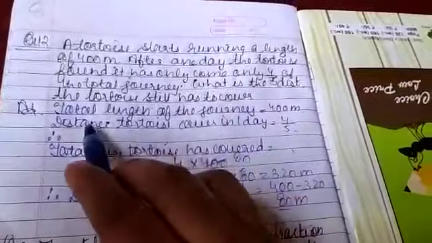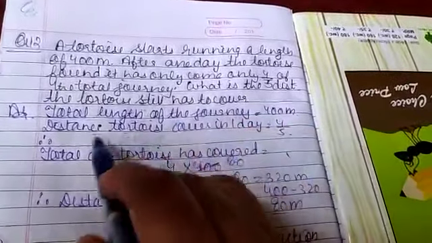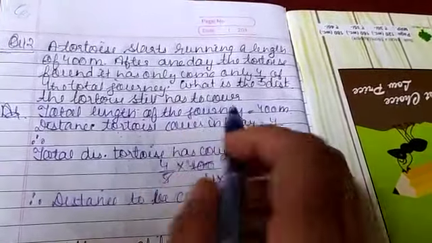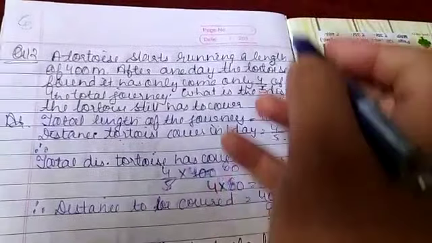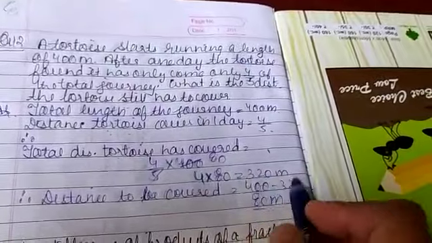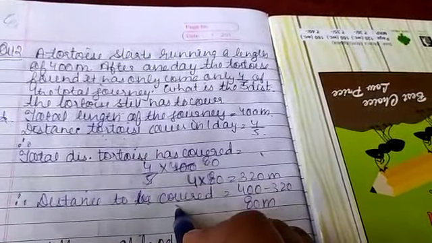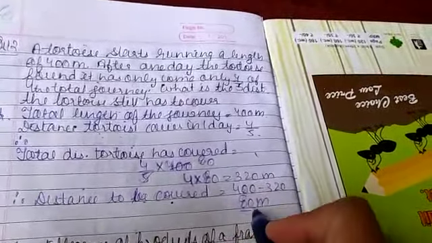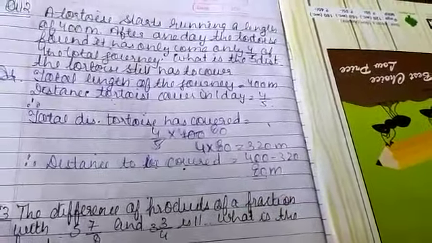So let us see, the total length of the journey is 400 meter, and the total distance the tortoise covers in one day is 4 upon 5, means 4 upon 5 of 400, correct? So 4 upon 5 of 400 is 320, and the distance he still has to cover will be 400 minus 320, that is 80 meter. I hope it is clear.